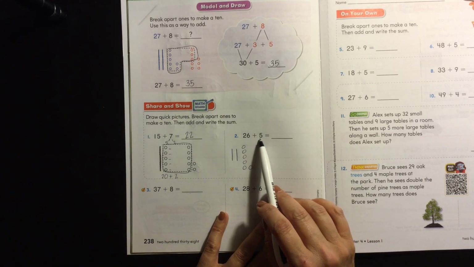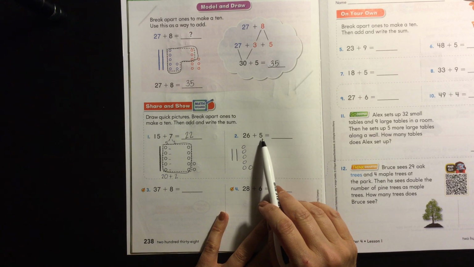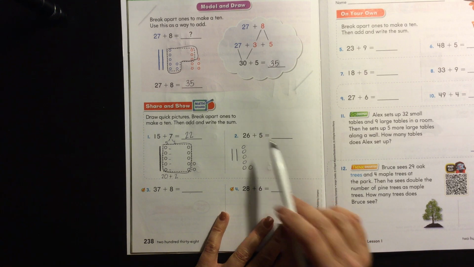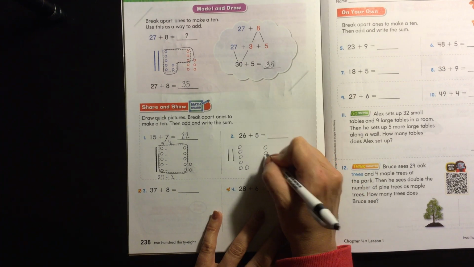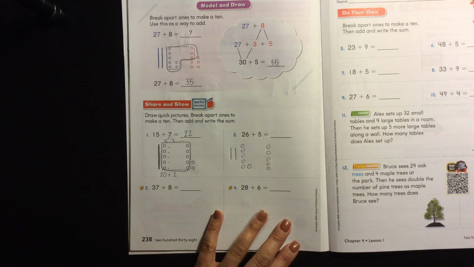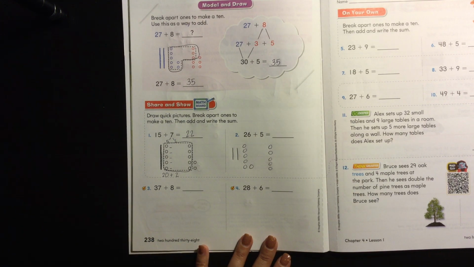All right, next we need to draw a quick picture for 5. So we know 5 is just 5 ones. Again, we want it to look like a turned around 10 frame, so we're just going to draw 5 ones. Go ahead and pause the video and do that.